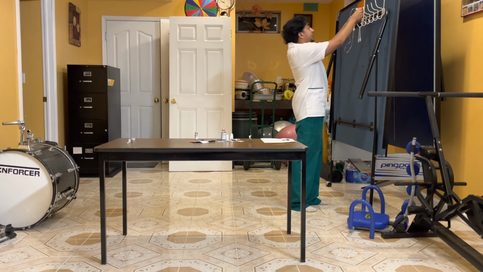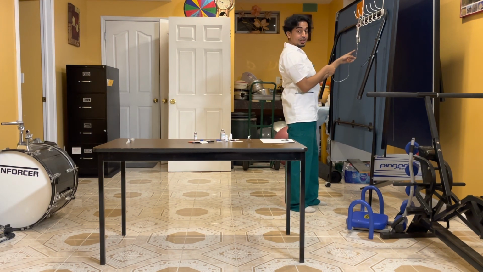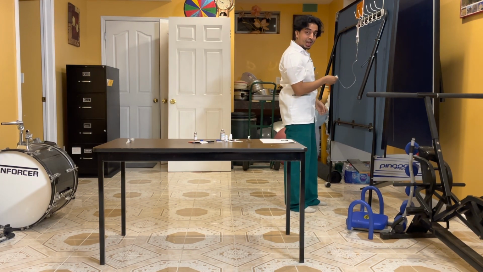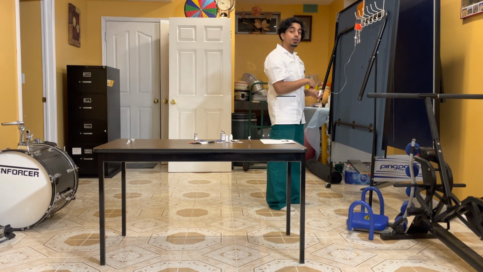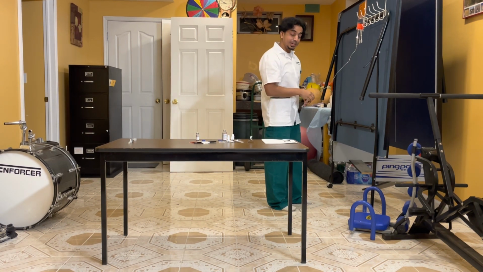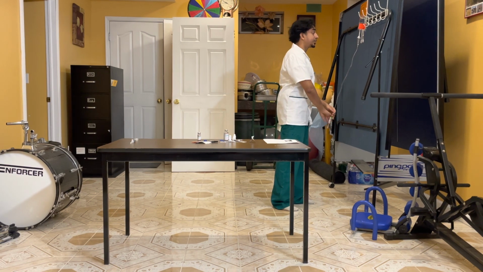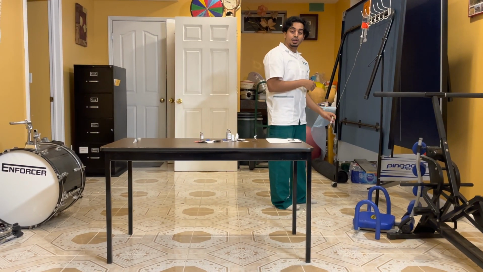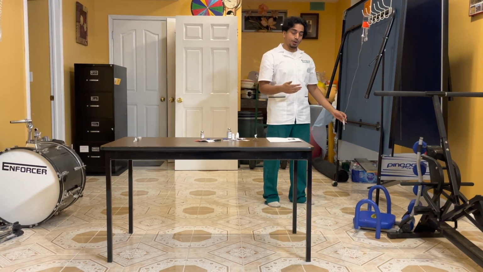I hang it higher than the regular IV bag, which is right here, so I put it higher. And I connect this tube port into the upper Y port of the normal IV line. Okay, now that I've inserted into the tube, I check the infusion rate. I check the rate, which is 100 milliliters per hour.